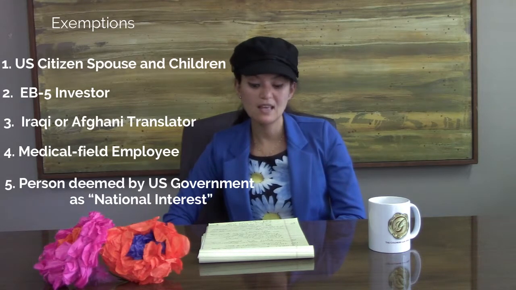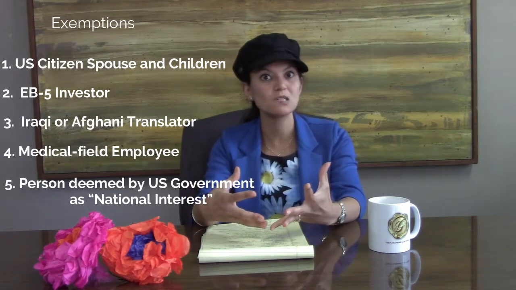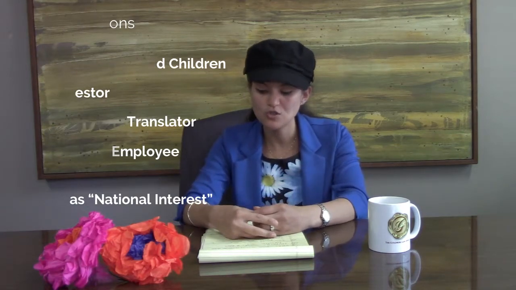Also, if you're an EB-5 investor, an investor who is wanting to make a large investment in the United States and obtain permanent residence as a result, you can still get that permanent residence. An Iraqi or Afghani translator that assisted the U.S. Army could still obtain permanent residence, along with an individual who is employed in the medical field, a doctor, a nurse, someone in that sort of category, if they're obtaining permanent residence based on their employment in that area. And a person who is deemed by the U.S. government to have a national interest that is important for this country could also obtain it.